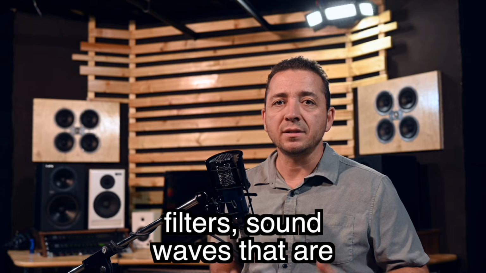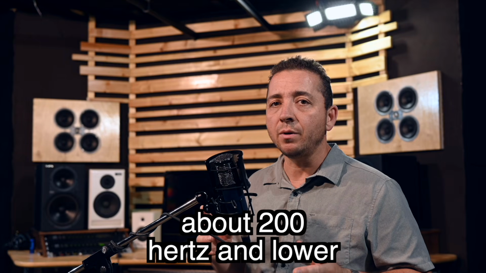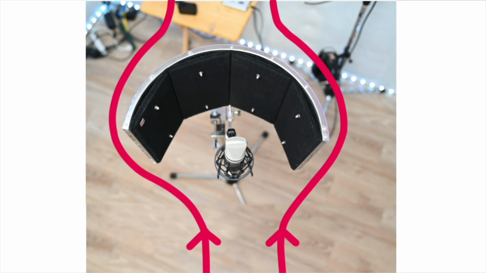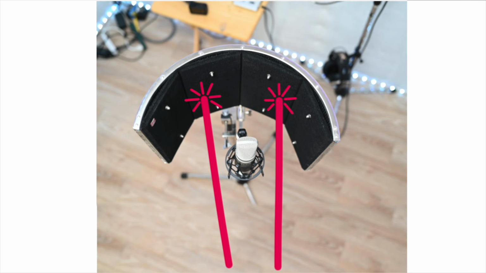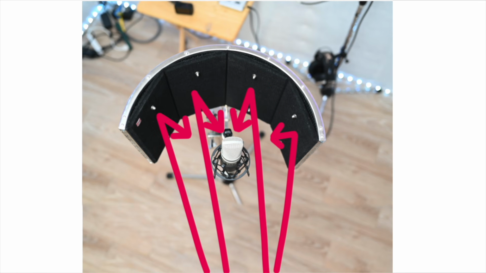So with these reflection filters, sound waves that are about 200 hertz and lower will just go right around it unobstructed. Some of the mid-range frequencies are going to hit that material and get absorbed, and some of the higher frequencies are going to reflect right off of it.